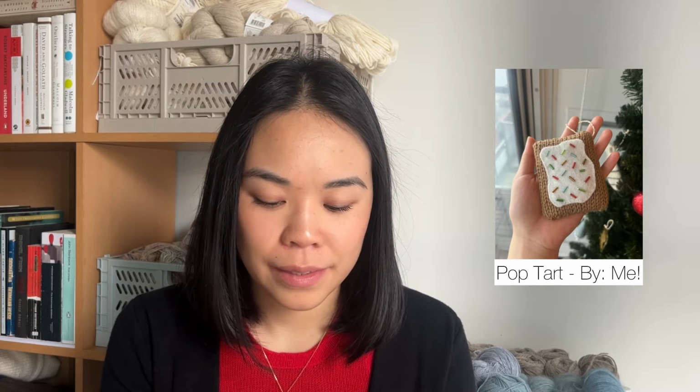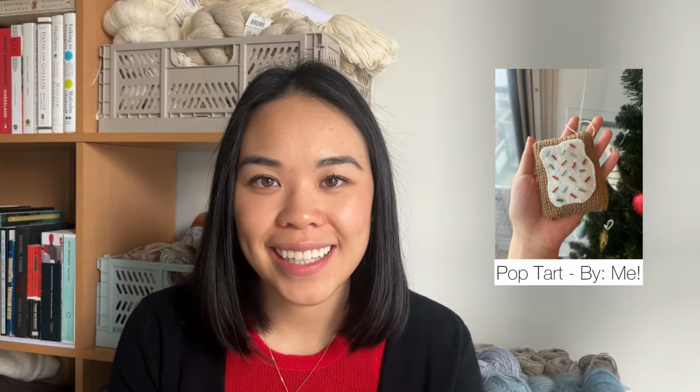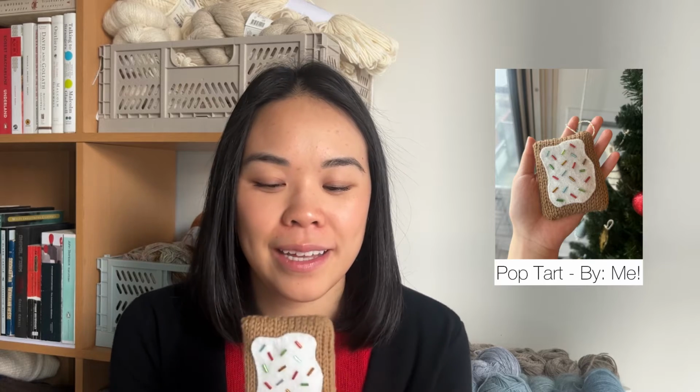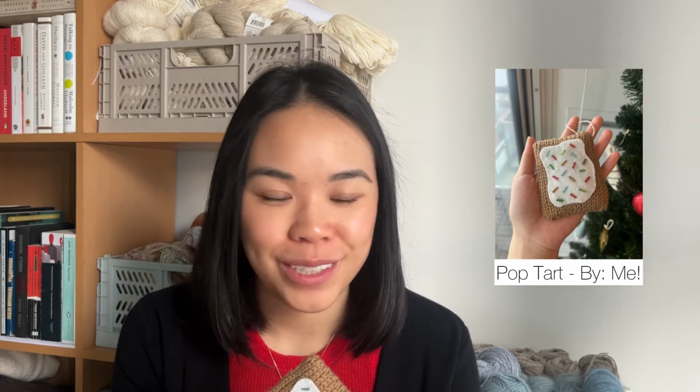So I just thought this one was really fun, and I usually don't freehand my knits. I really like to follow a pattern just because I want it to be a little bit mindless, but this one is really fun and straightforward to make.